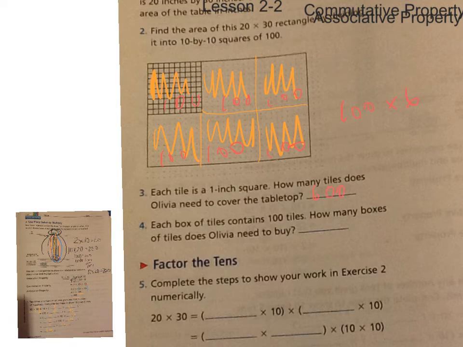Okay, but remember they're 1-inch squares, so we need square inches. Okay, so an inch with a little 2 above it, or it says each tile is a 1-inch square. How many tiles? I guess you don't even need to put that. I'm sorry, I'm going ahead here. You don't need to worry about the unit there, because it wants to know how many 1-inch square tiles you need. You need 600.